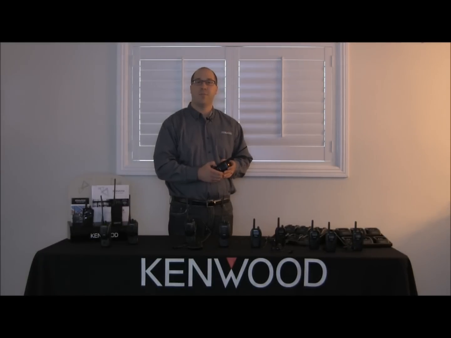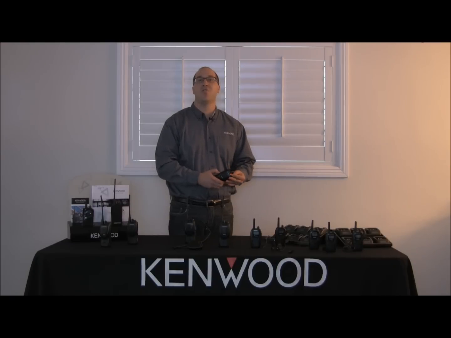Using the buttons, you can toggle through the settings. Channel, DQT, QT, channel, and then hit select using push to talk. Table 89, table 88. Once you find the table, hit push to talk and it'll allow you to change your channel back to your preferred setting.